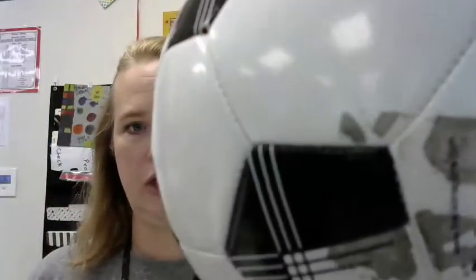Okay, definitely want to give you a close-up look of this again. If you have a soccer ball at home, you can actually go feel the texture of it. We have a smooth texture on these panels, and then we also have kind of a bumpy texture where there is stitching. So we could put smooth panels, bumpy stitching.